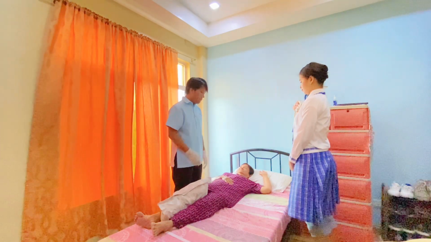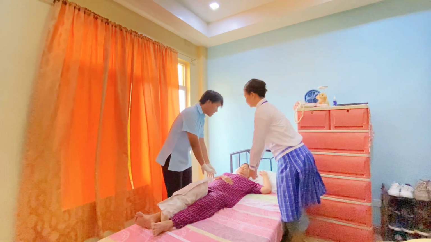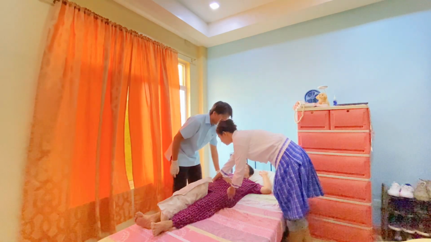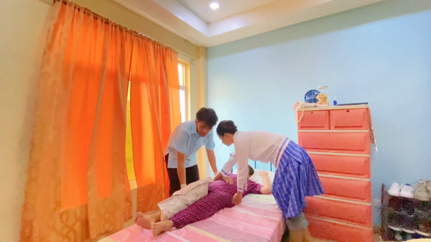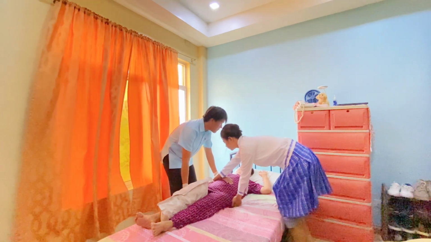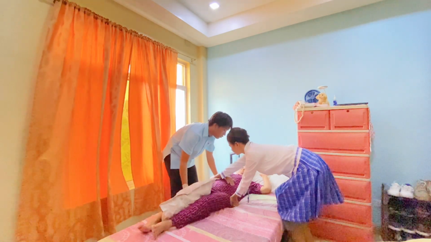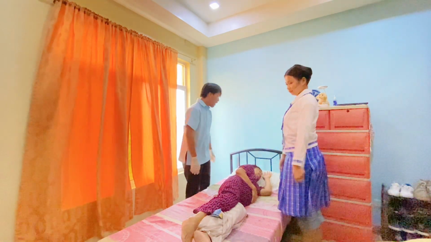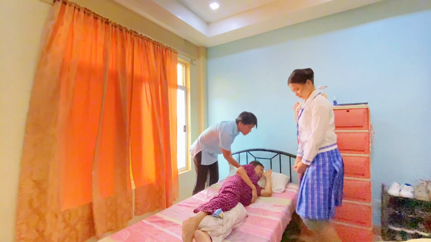Okay, Miss Acuña, can you please hold the patient on her abdomen? I will place my hands on the shoulders of the patient and on her lower extremities. At the count of 3, I will roll the patient. 1, 2, 3. Okay, now that the patient is in the lateral position, I will also adjust the pillows.